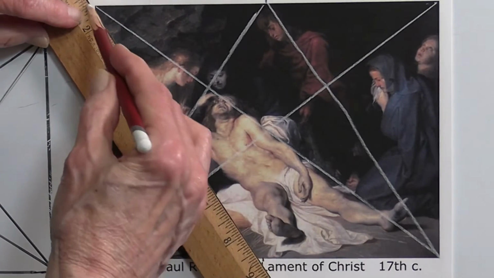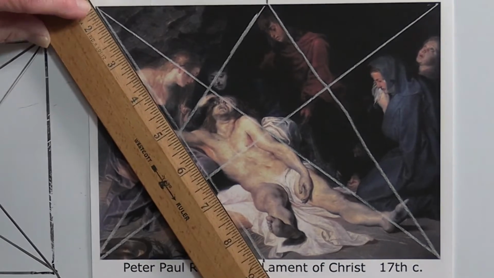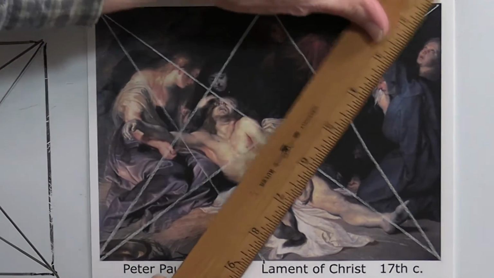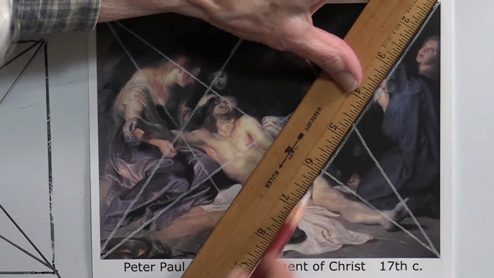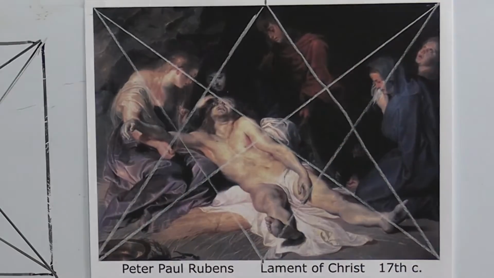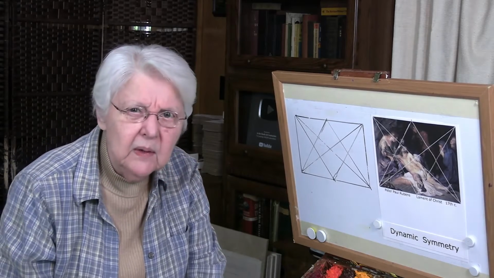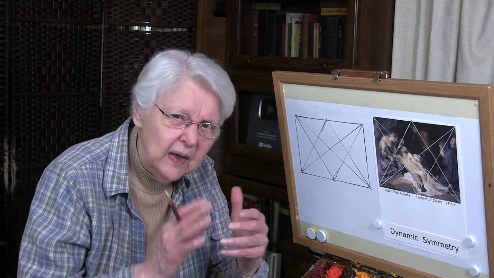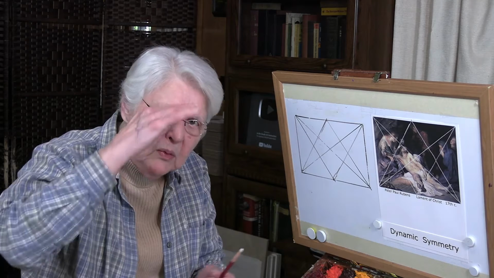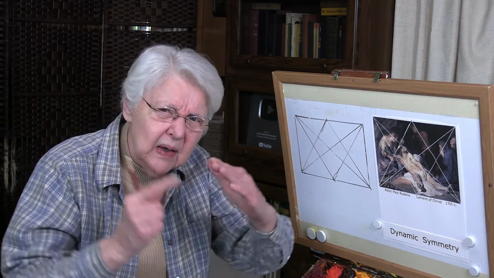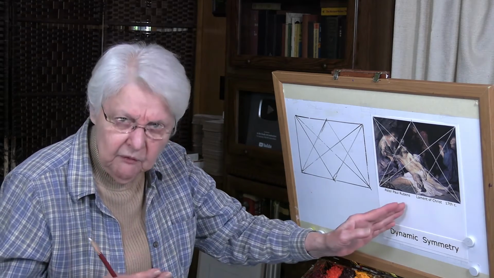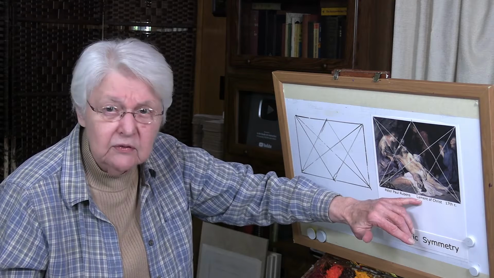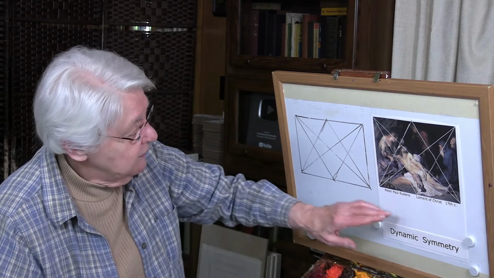All right, we go this way, this way. There we go. And then we go from here to here. This is a way that you can analyze all paintings that you look at, and you want to find out something about the artist's thinking about getting a balance in there, or the visual movement balance. And you can refer back to the various kinds of dynamic symmetry and often find that.